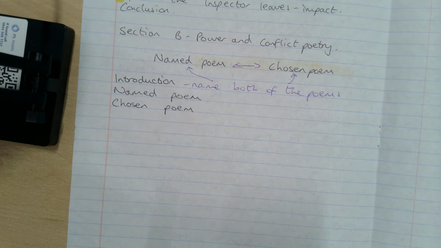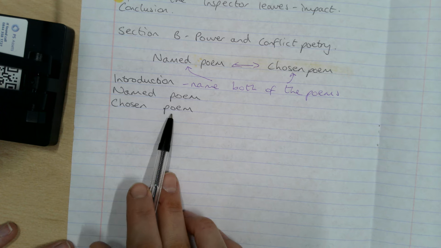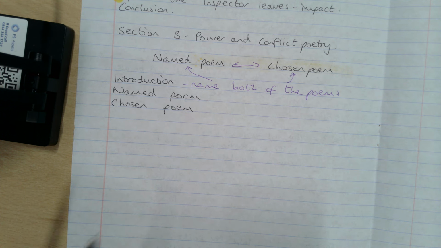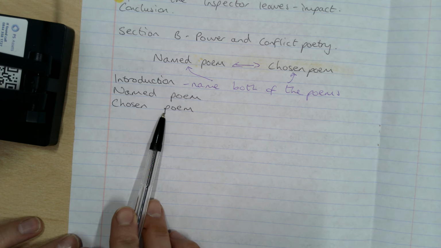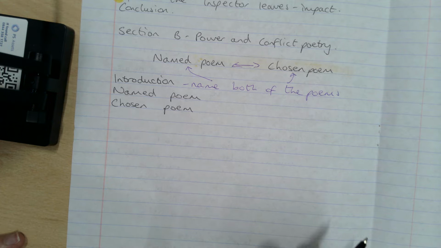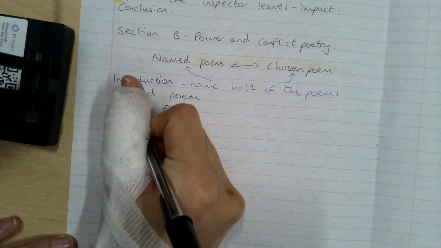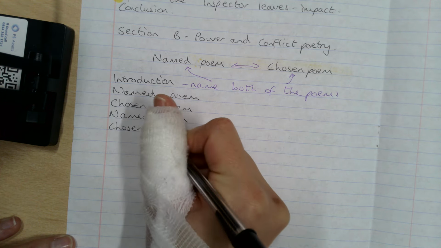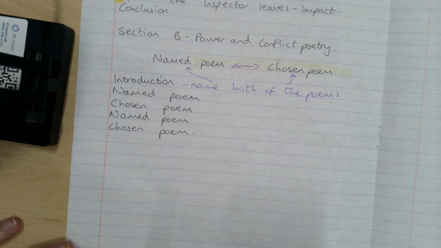Even if you don't put quotes in there, you are going to get more marks. Okay, so obviously the ideal situation is you compare it to another poem with quotes so you can analyse methods. But worst case scenario, talk about the ideas presented in the poem and the wider themes of that poem as well. You then go back to your named poem, and then if you have time, you can go back to your chosen poem again as well.